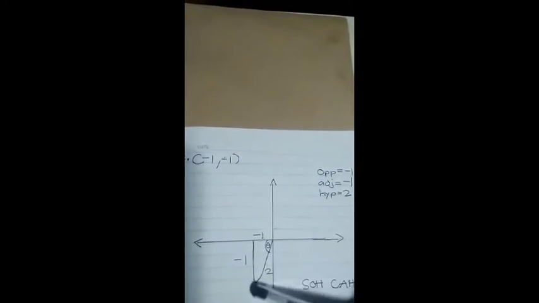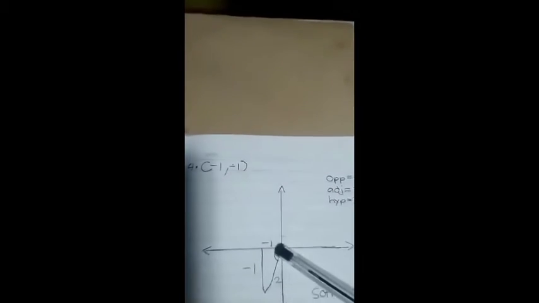So the number 4 given is (-1, -1). And I draw the perpendicular line. In the left side, here is a right triangle, and here in the upper right part is theta. So our opposite is -1, our adjacent is -1, and hypotenuse is 2. So we will use SOHCAHTOA.